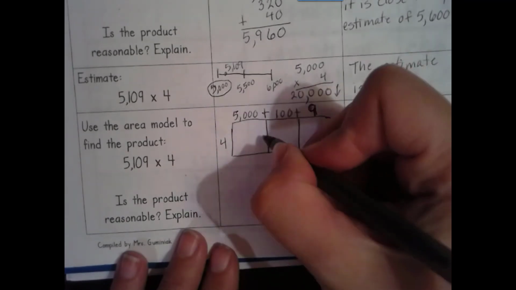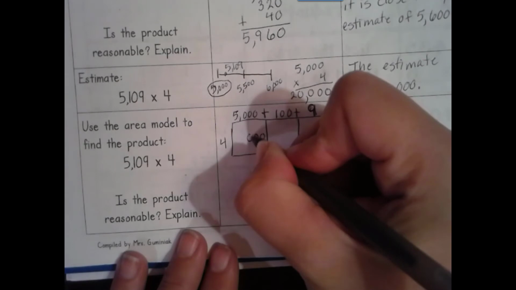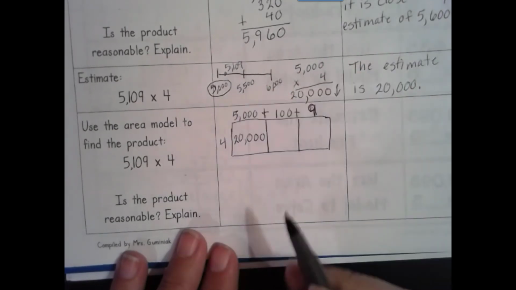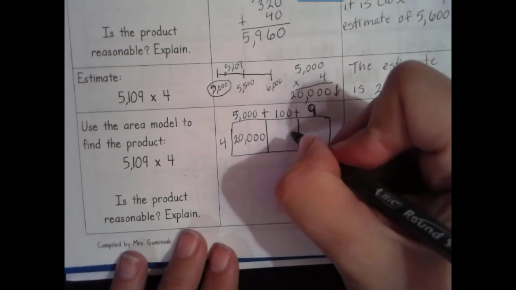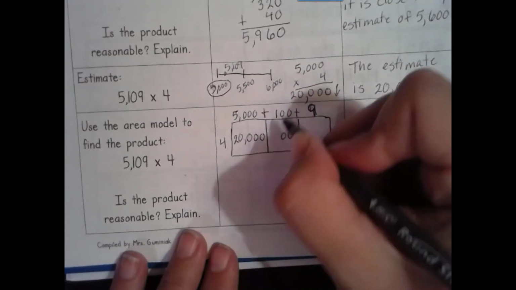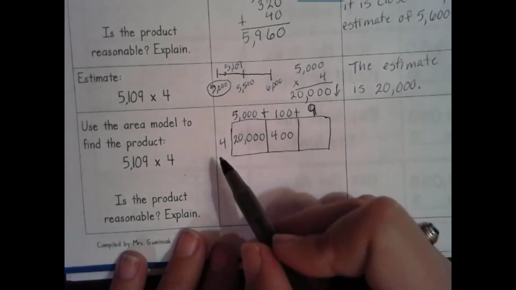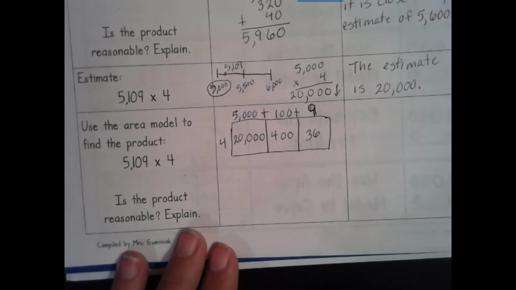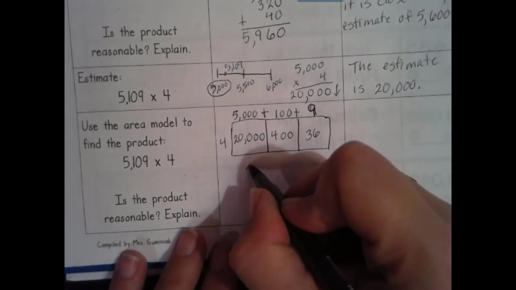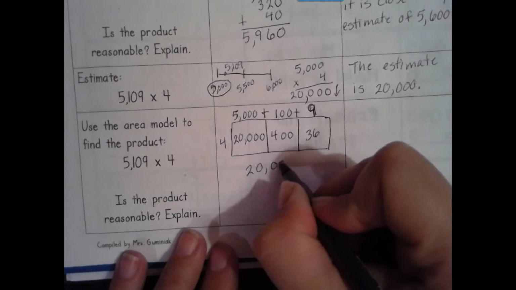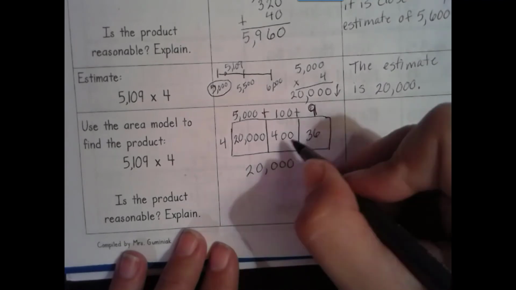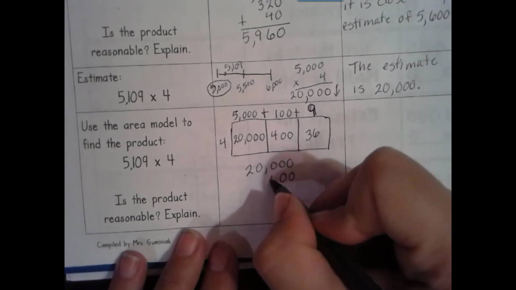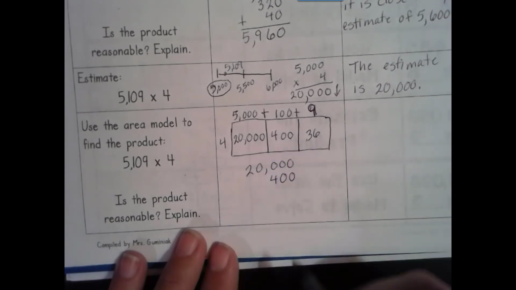4 times 5,000, I have 3 placeholders, and 4 times 5 is 20. 4 times 100, I have 2 placeholders. 4 times 1 is 4. And then 4 times 9 is 36. Now I need to line these up so I can add my partial products. And we want to line up from the ones. 0 ones, 0 tens, 4 hundreds in the hundreds place.